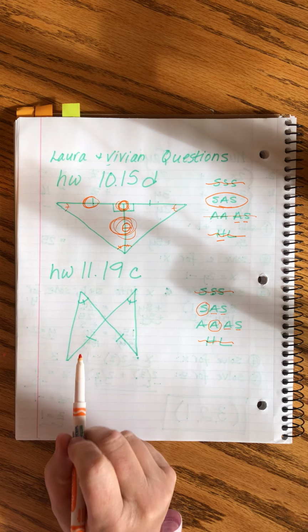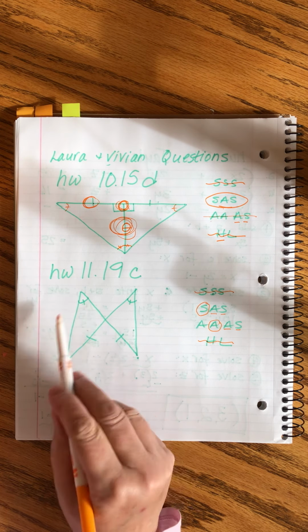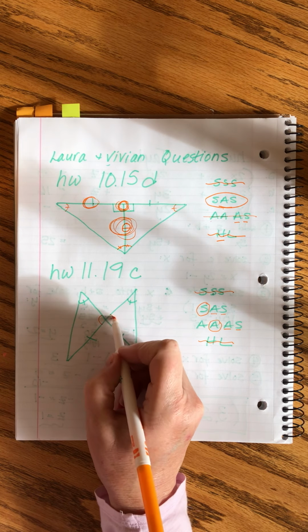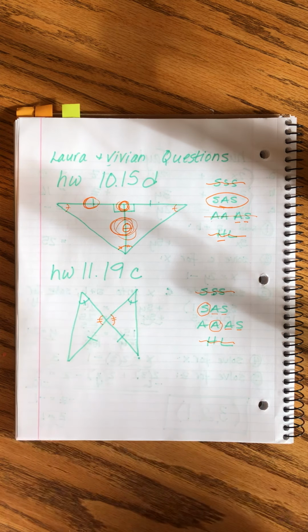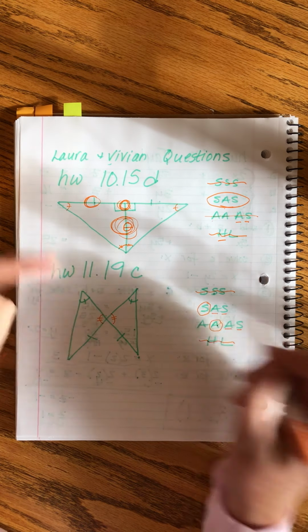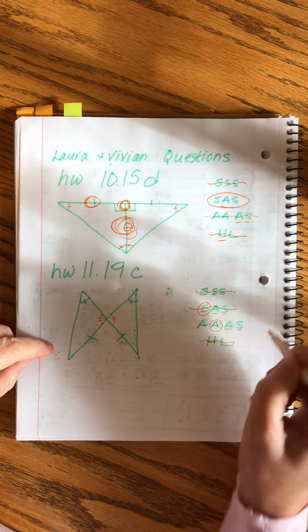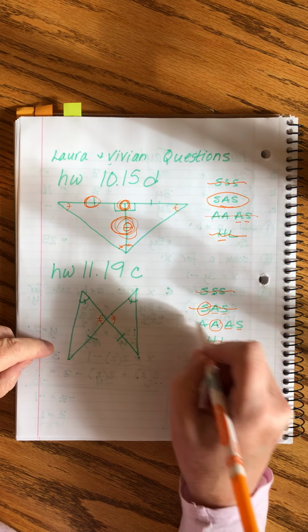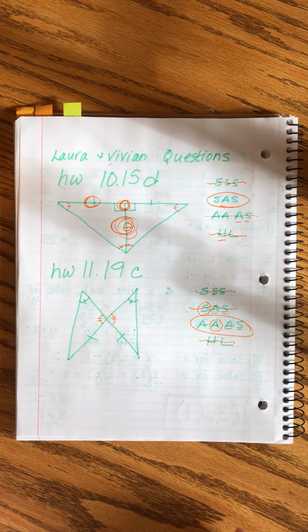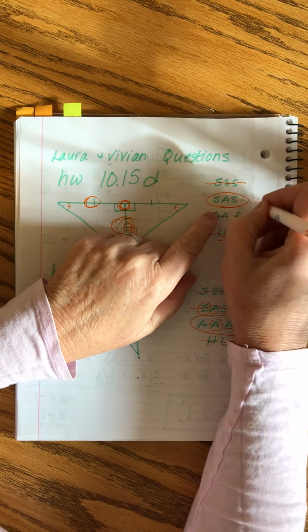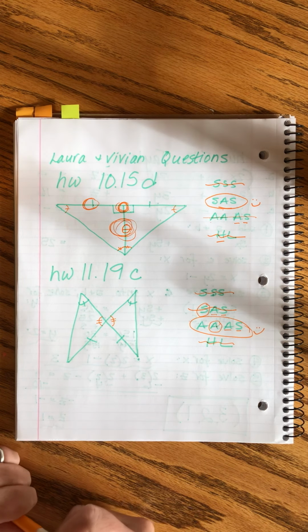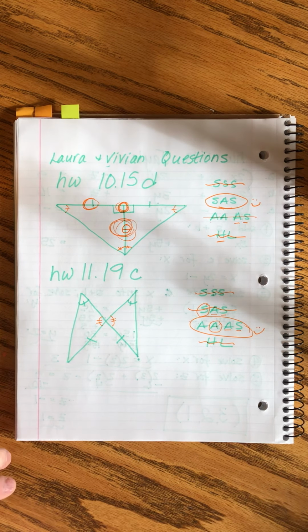The only thing that I can find in this diagram that we could add would be that these two are vertical angles, so they must be equal. So that gives me one more angle, and I don't have any information about another side, so I rule this one out and I choose this as my answer, and let me double check. Yeah, that's the right answer. This is the right answer for this one, and this is the right answer for this one. Let me know if that makes sense, but you guys have the right strategy.